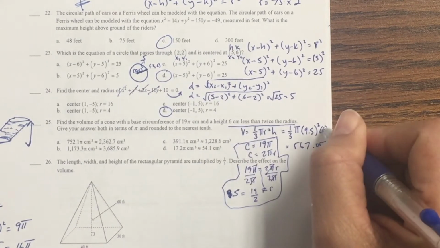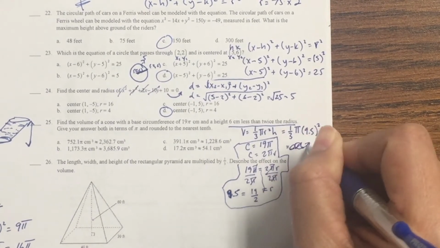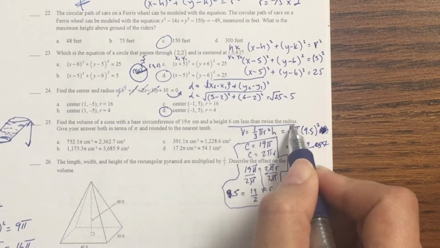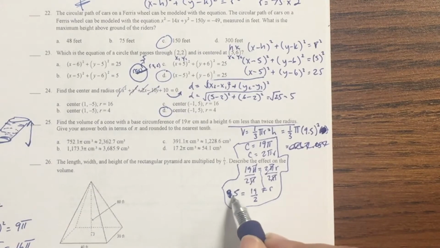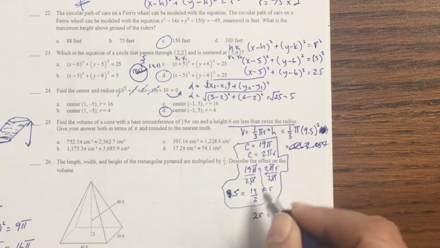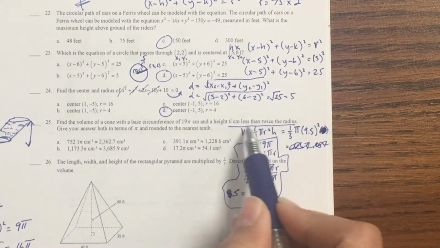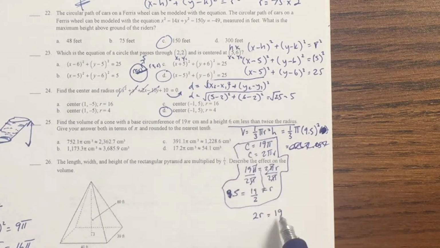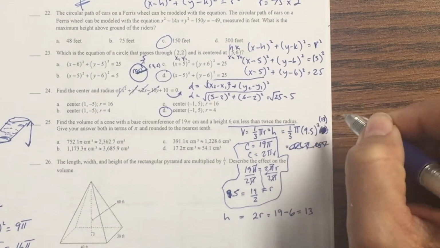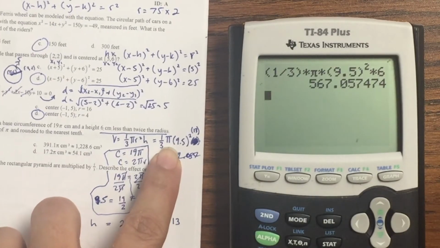Okay, so the height is not really 6. The height is 6 centimeters less than twice the radius. So let's find twice the radius. The radius is 9.5, so 2 times the radius, 9.5 times 2, will give me 19. And the height is 6 centimeters less than that. So subtract 6, that's going to give me 13. So the height is 13. Man, they're just complicating this question. All right, then we're going to punch that in the calculator. My bad, I did not finish reading the question.